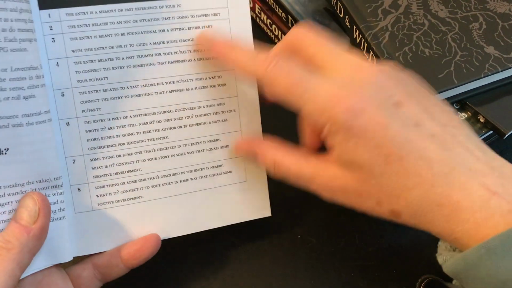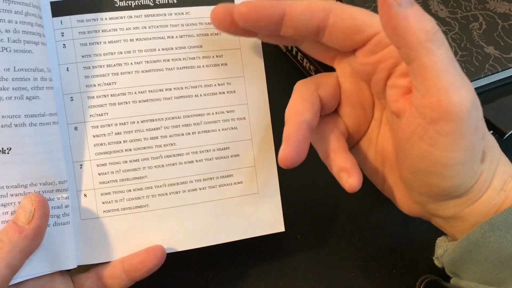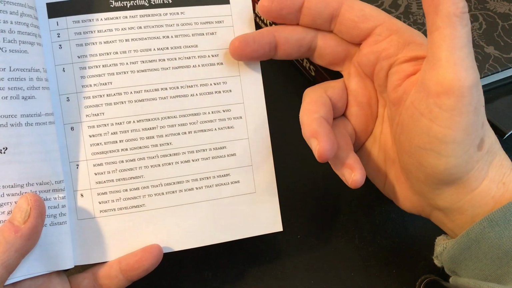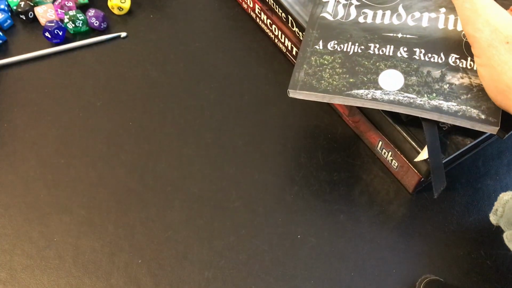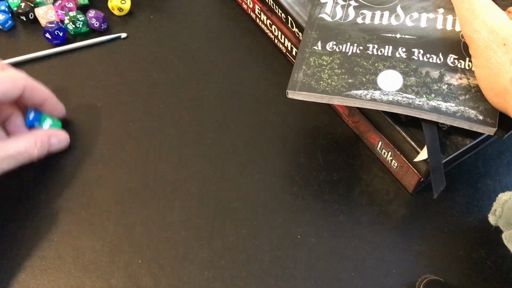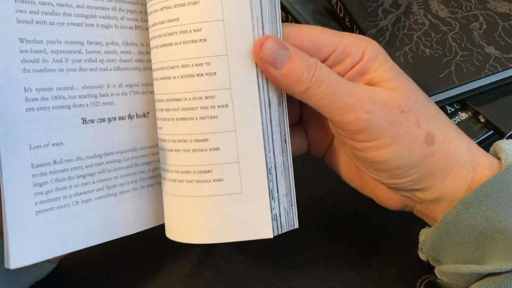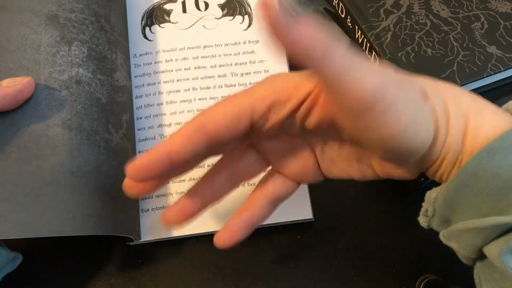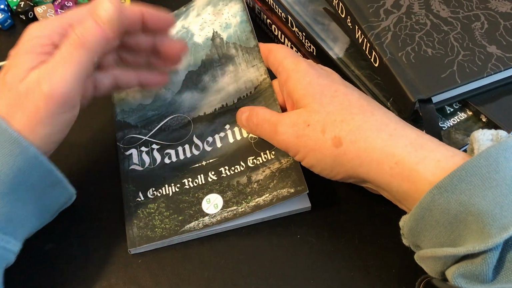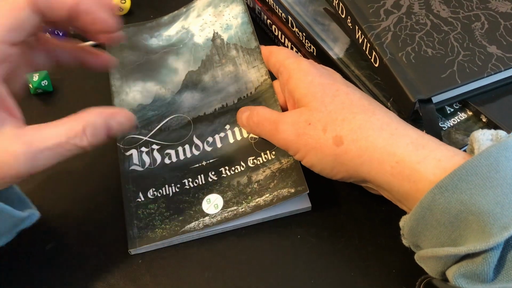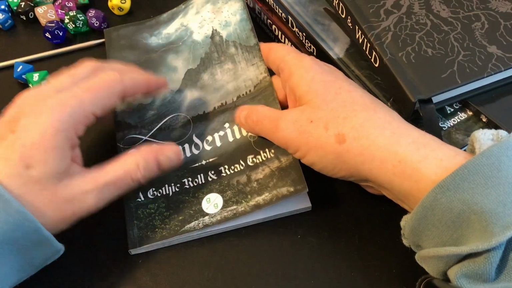When you turn to this, you could say that the entry relates to a past triumph for your PC or party. Find a way to connect the entry to something that happened as a success for your PC or party. Then you would roll your D88s to determine what entry you were looking at. So we could go to entry 16 and read what it is. I'm not going to do the whole reading, but you'll find in here descriptions of environmental situations, and references to other PCs or events or people that have happened.